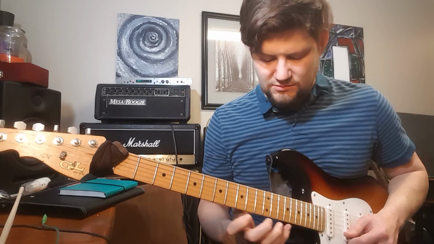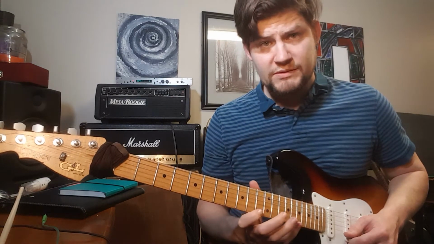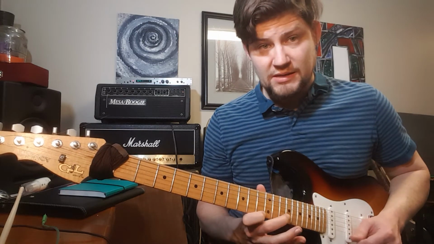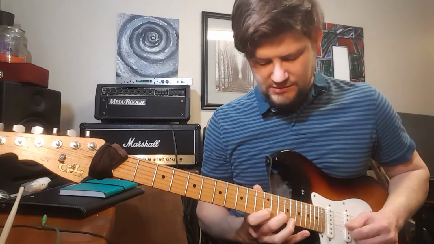You can also get these sort of movements, like if you were playing in 5s. Play 3 notes on this string, then 2 on this one, and 3 notes on this one, 2.